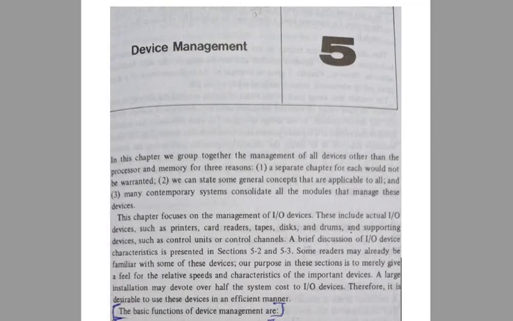Hello all, today we are going to start our unit 4. Unit 4 is fully about device management and unit 5 is fully about file management. As previously, whether it's memory management or process management, we used to see the basic functions. Everything is similar.